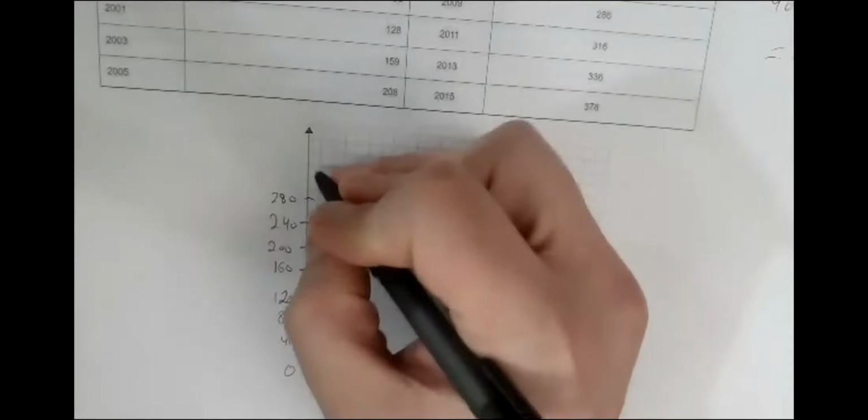I probably could have made it a little bit bigger than 20s, I think, maybe. 4, 8.